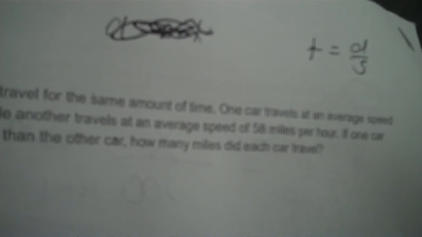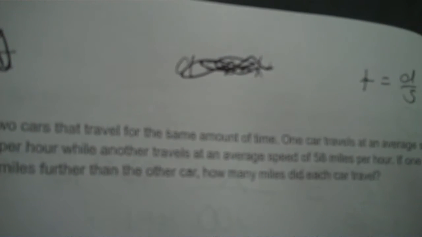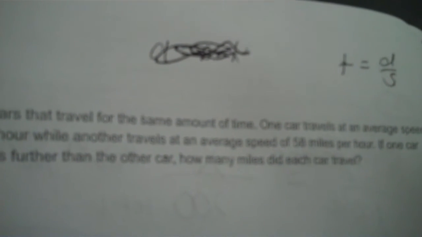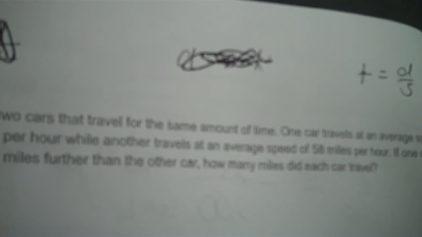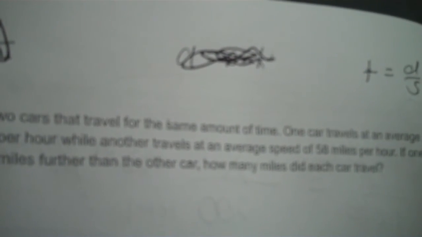Okay, last problem. Cross this garbage out. Okay. This is the only one that matters. Answers down at the bottom. There are 2 cars that travel for the same amount of time. One car travels at an average speed of 50 miles per hour, while another travels at an average speed of 58 miles per hour. One car travels 120 miles further than the other car. How many miles did each car travel?